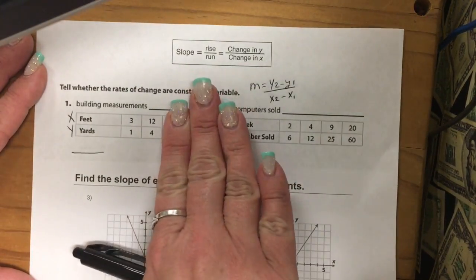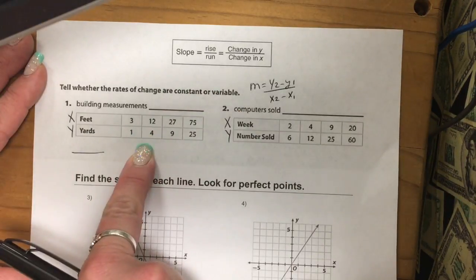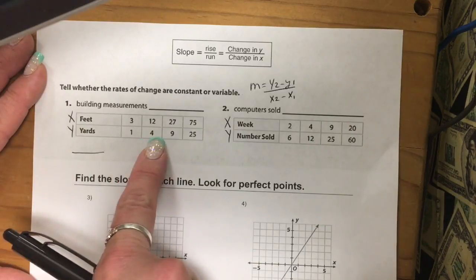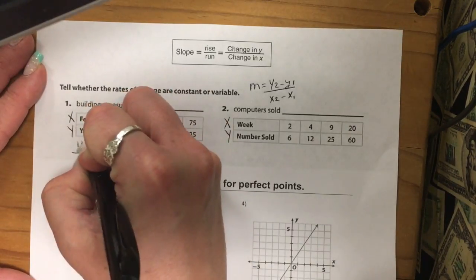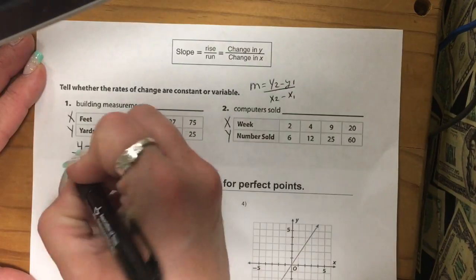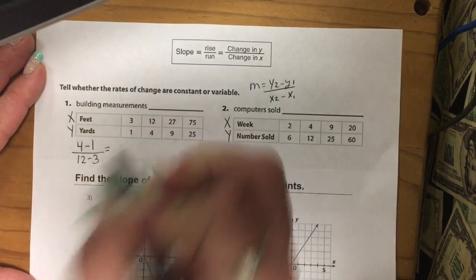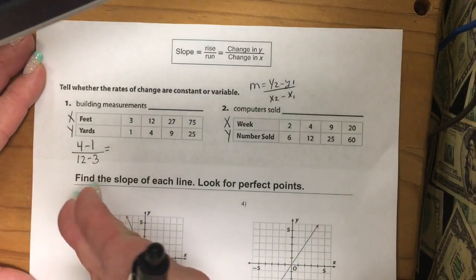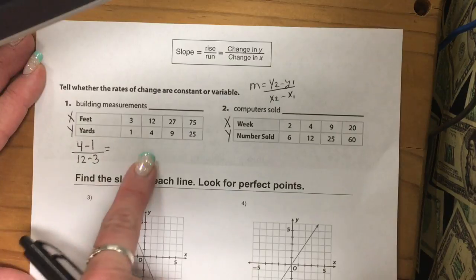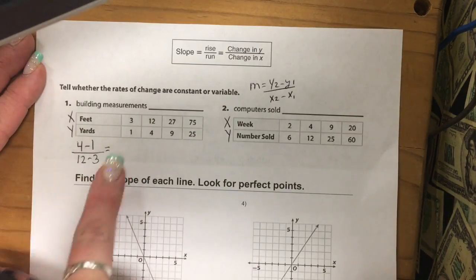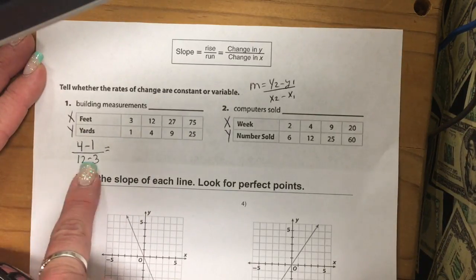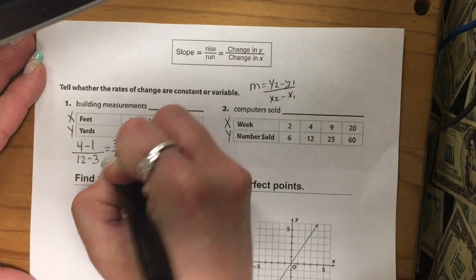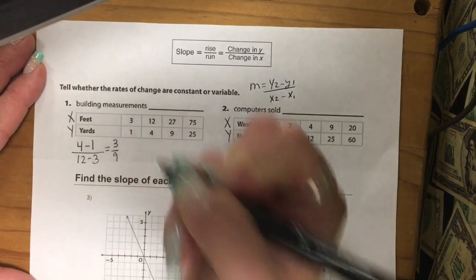So I'm just going to pick these first two ordered pairs. All right, and I'm going to put the y's on top. So I'm 4 minus 1. And the x's on bottom, 12 minus 3. All right, and I'm doing the bigger number first just so we wind up with a positive instead of having to divide two negatives. But it really doesn't matter. I could say 1 minus 4 and 12 minus 3 would work out the same. So 4 minus 1 is 3. 12 minus 3 is 9.